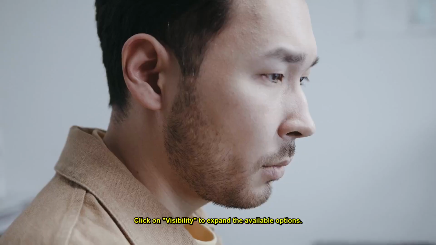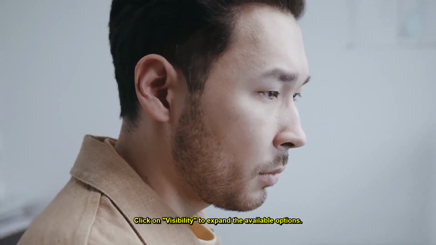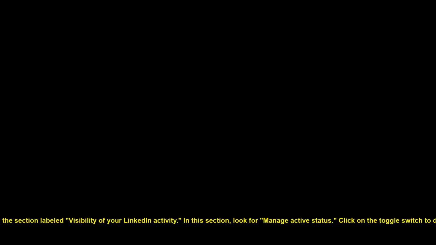You will land on a new page showing various settings. Look for the Visibility tab on the left side of the page. Click on Visibility to expand the available options. Scroll down to find the section labeled Visibility of your LinkedIn activity. In this section, look for Manage Active Status.